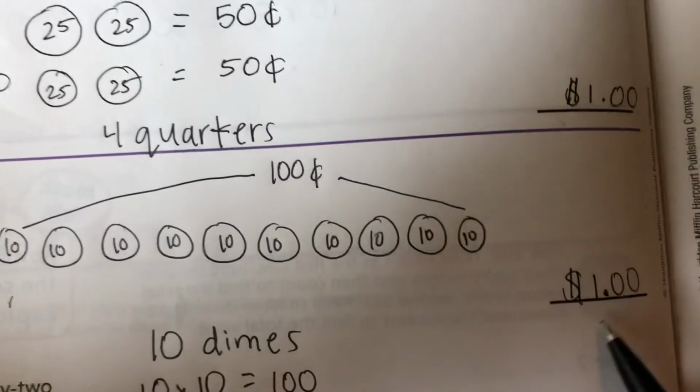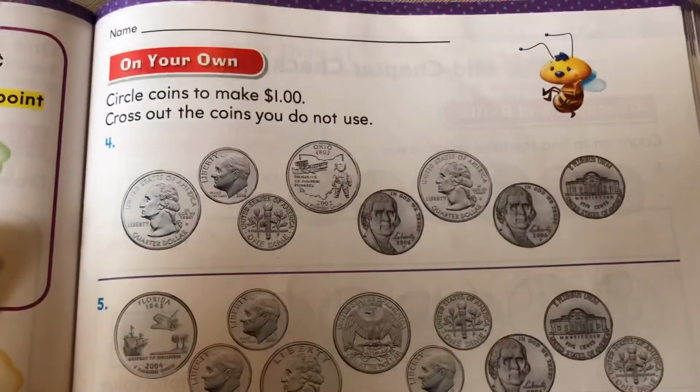Do not forget the decimal point. Okay, mathematicians, you're next.